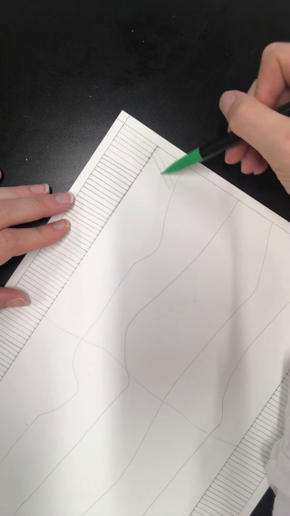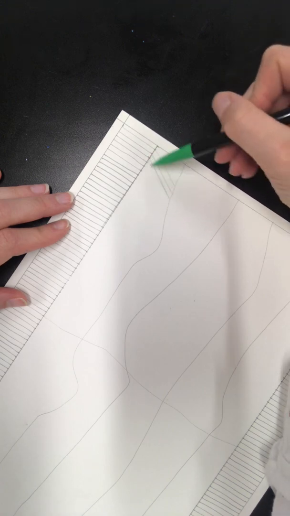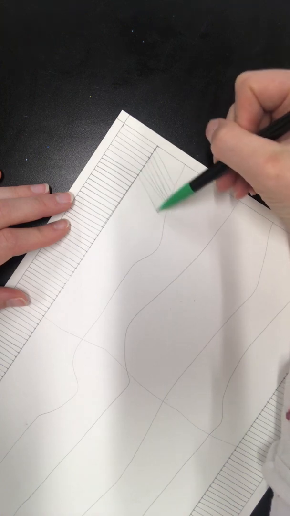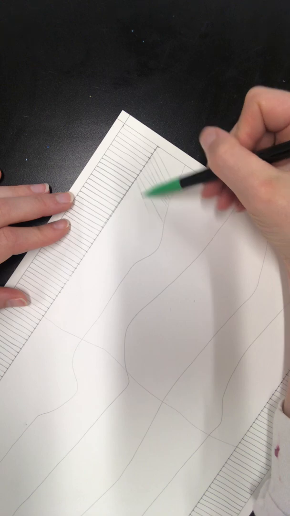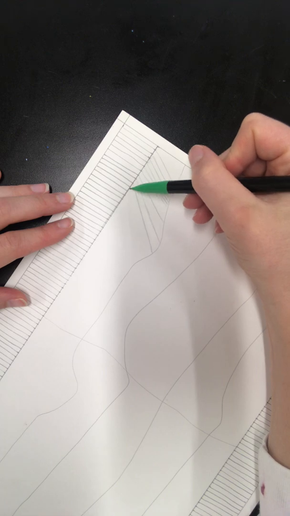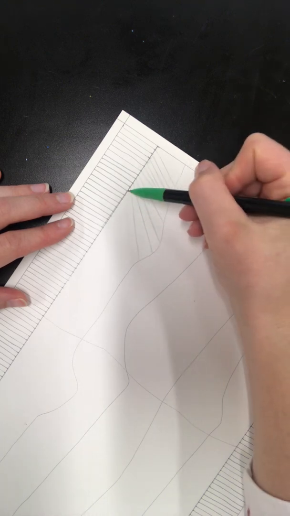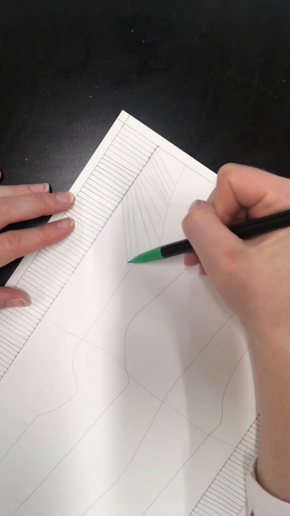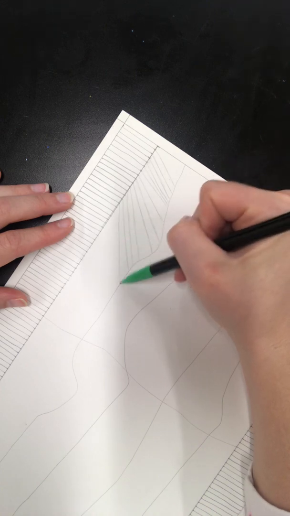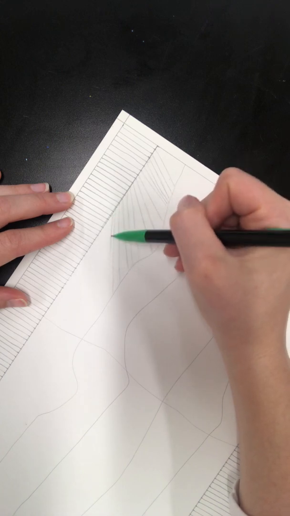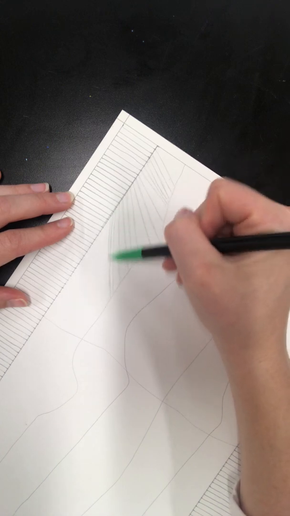So I'm going to just start with some diagonal lines. You do not want them to all be exactly the same angle. They will kind of start out sort of parallel, but they won't end up that way. So notice that I am not using a ruler right now. Later on, when we go over these lines with a pen, you will use a ruler. But to just get them onto the paper, it is much more effective to do it without a ruler, otherwise it just takes too long.